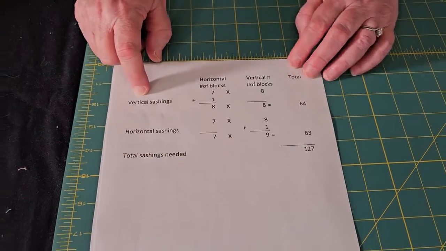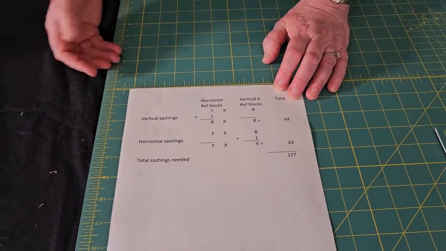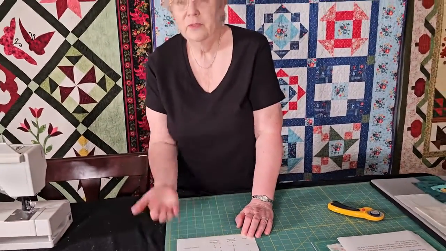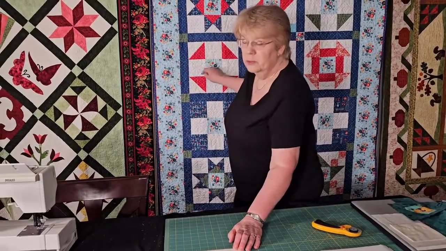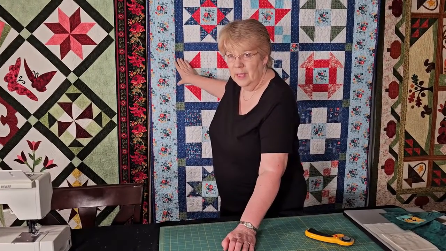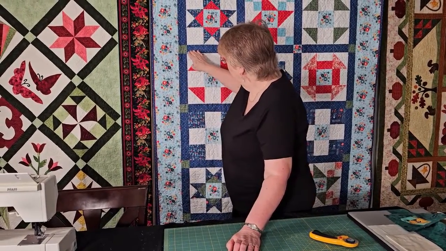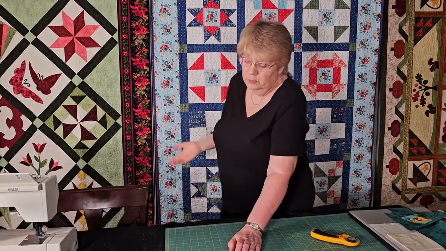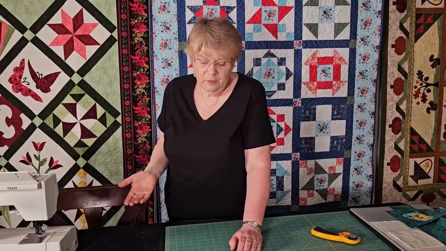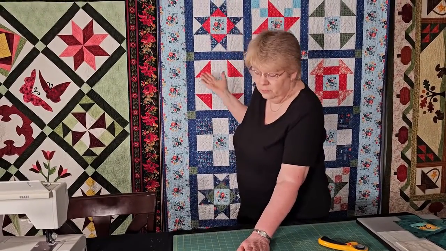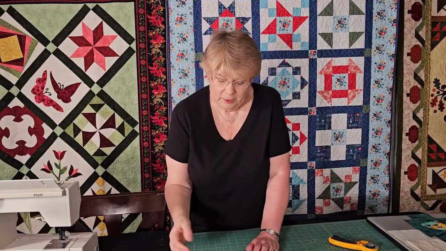And sometimes it really doesn't matter how many horizontal or how many vertical sashings, but sometimes it does. Say, for instance, if your blocks were 8 by 10, then your vertical sashings would need to be 8 inches, and your horizontal ones would need to be 10 inches. Or sometimes you have a fabric that's directional, or sometimes you just want the sashing to be different. So it's helpful to know which is which.